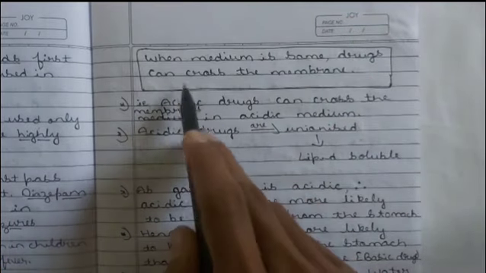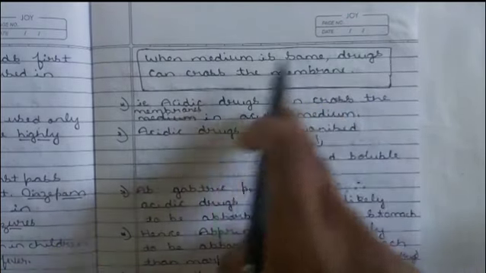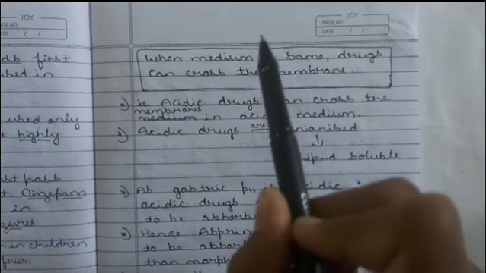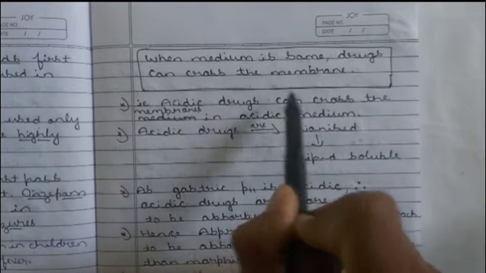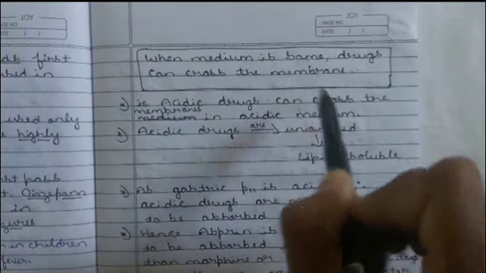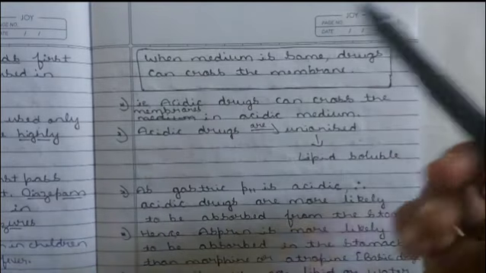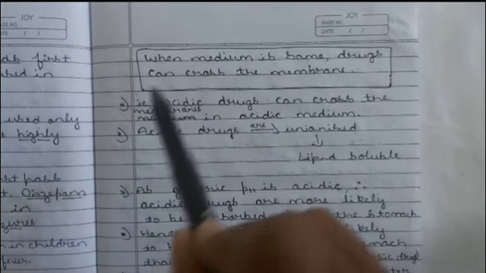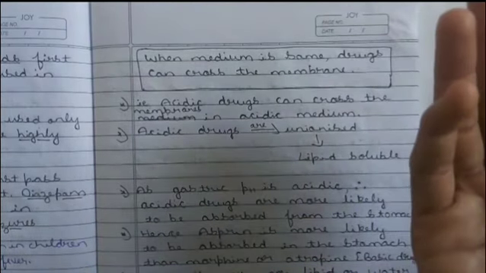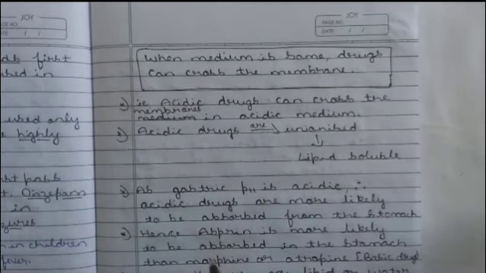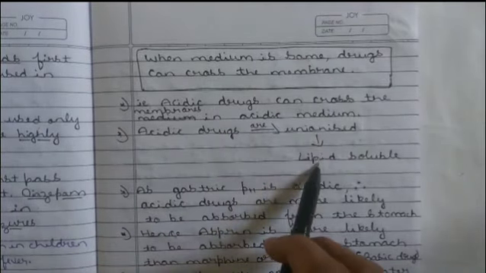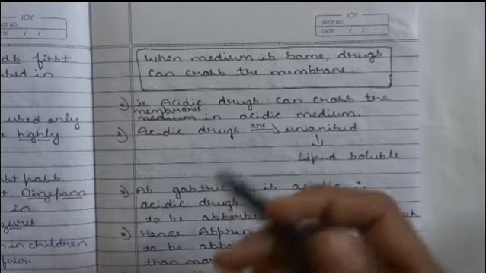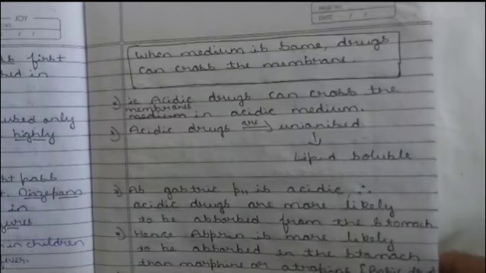So that's why they say, when medium is same, drugs can cross the membrane. Medium means it should be acid resistant. See, acidic drugs can cross the membrane in acidic medium. Those drugs which are acidic in nature can cross the membrane in acidic medium only. If the acidic drugs are placed in the basic medium, they cannot. Acidic acts in acidic medium. Acidic drugs are unionized, then they are lipid soluble. Simple. If you pass acidic drugs in the acidic medium, they will get unionized and they will be lipid soluble.